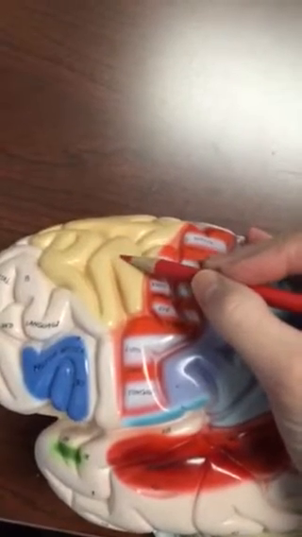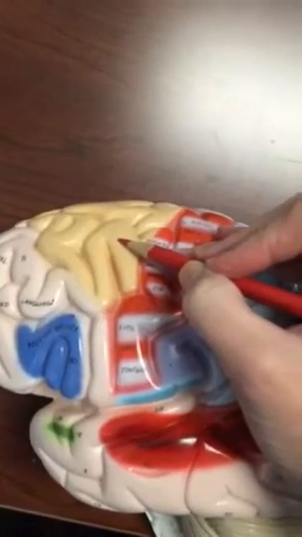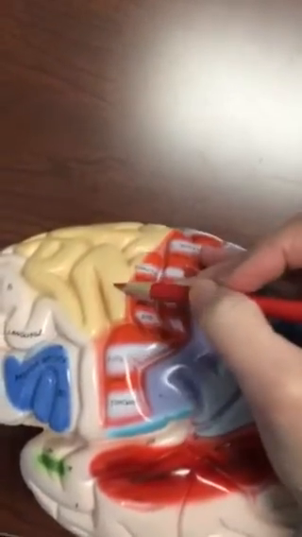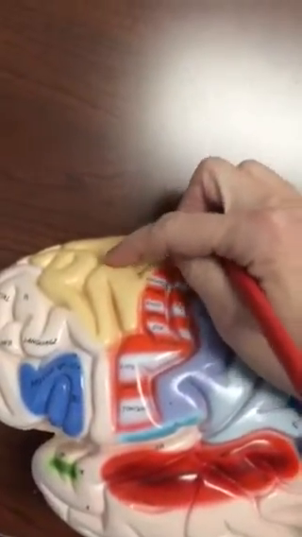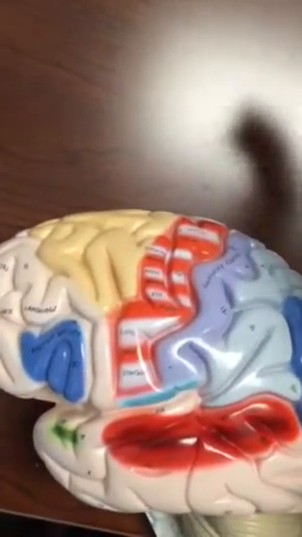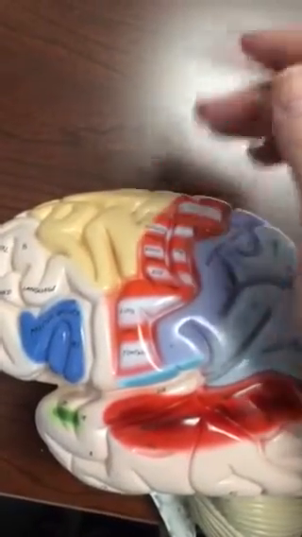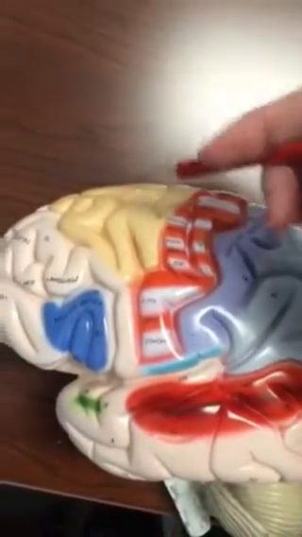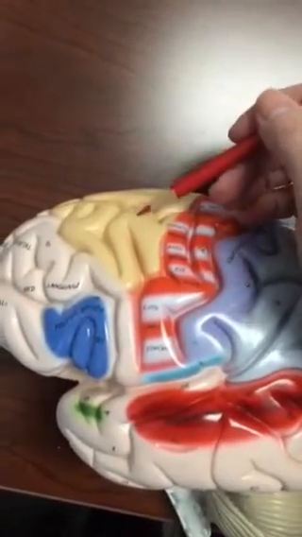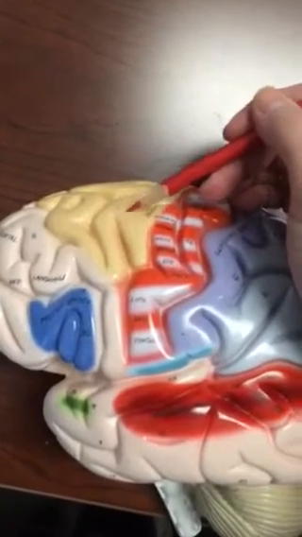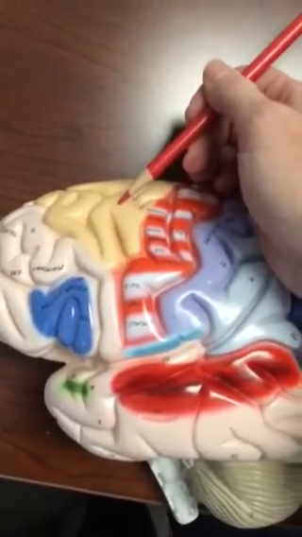In front of the primary motor area, this area in yellow, this is an association area. What is its name? It's the precentral cortex. I'm sorry, premotor cortex. The premotor cortex is an association area, and it has stored memories and experiences of previous motor experiences and learning. For example, how do we know how to brush our hair, which muscles we need to engage, or how do we know how to walk upstairs? That information of previous motor experiences is stored in this association area called the premotor cortex. So primary motor cortex, premotor cortex.